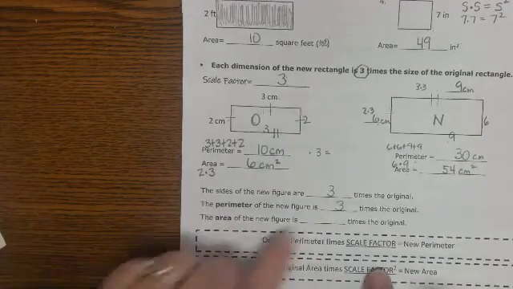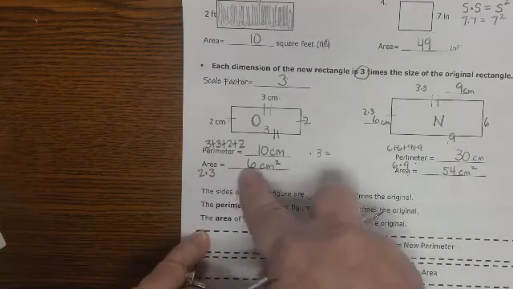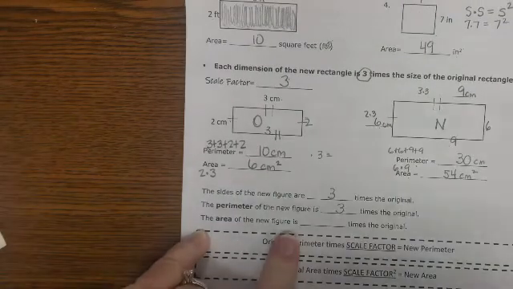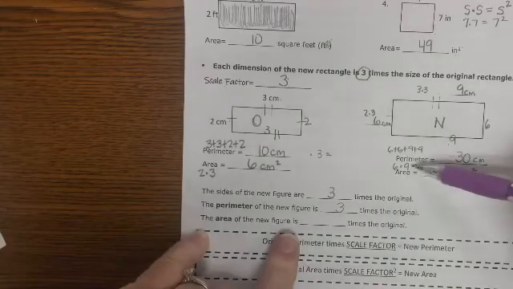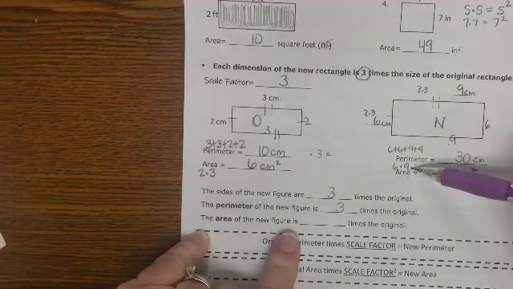Okay. The area of the new figure, 6 and 54. Well, we did it times what? 9. How does 9 relate to 3? Well, 3 times 3 gives you 9, doesn't it? Which 3 times 3, if we go back to that, is the same as 3 squared, isn't it?